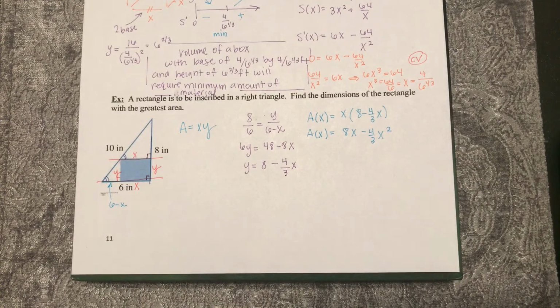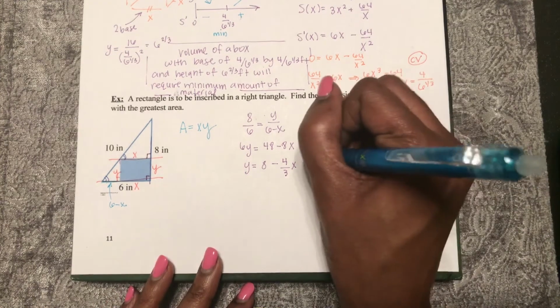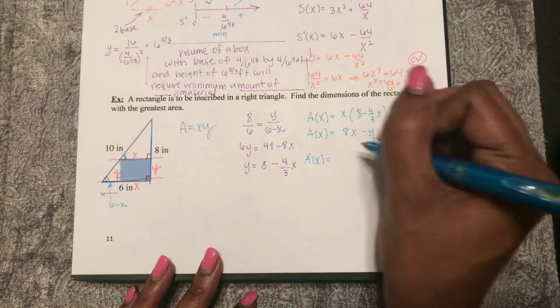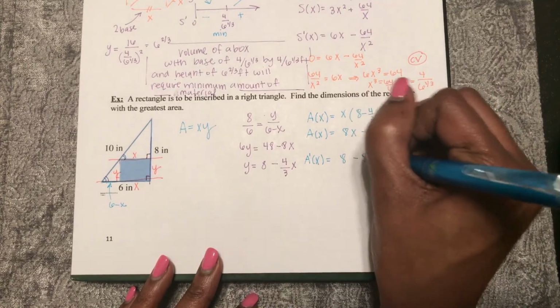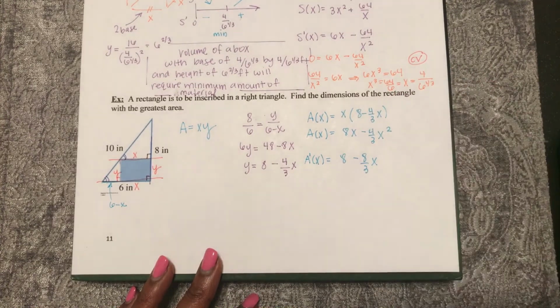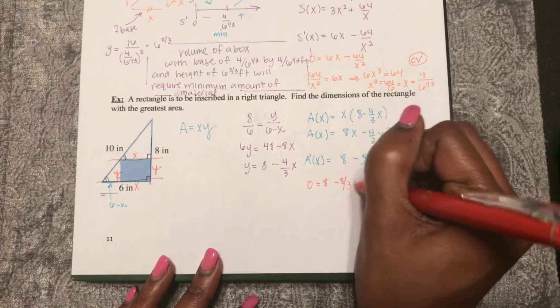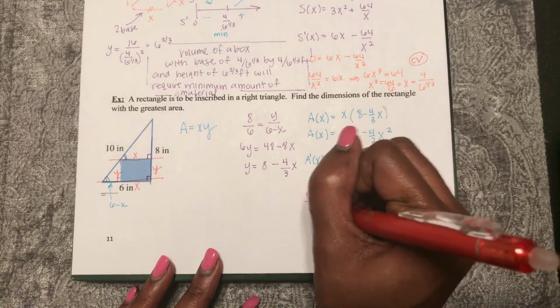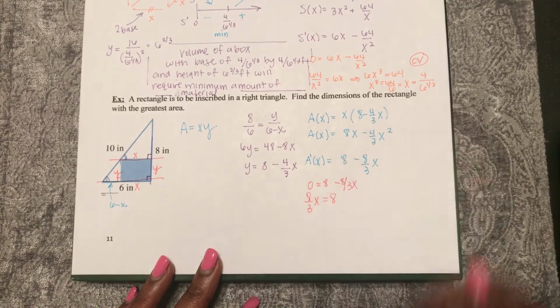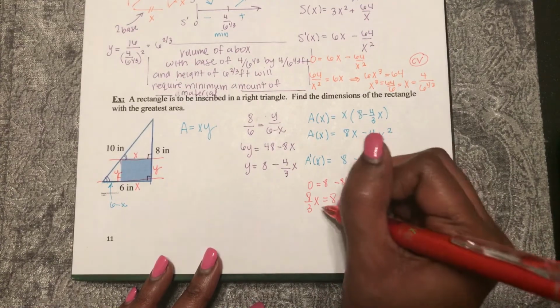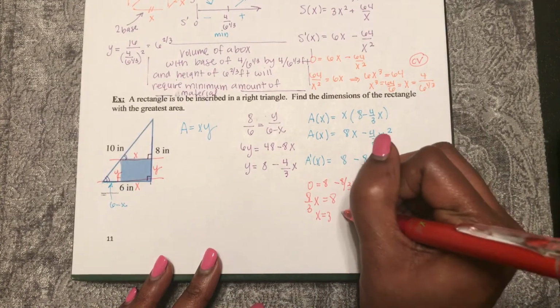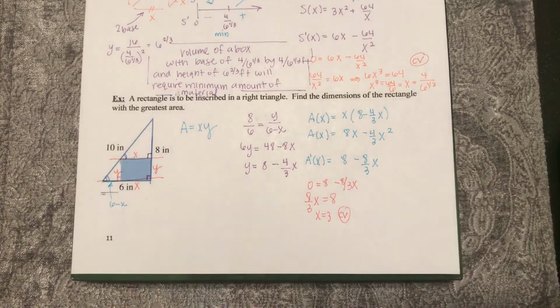So now, in order to find a maximum, I'm going to take the derivative. A prime of x equals 8 minus 8/3 x. If I want to find my critical values, 0 equals 8 minus 8/3 x, or 8/3 x equals 8. If I multiply by the reciprocal, x equals 3 is my critical value.